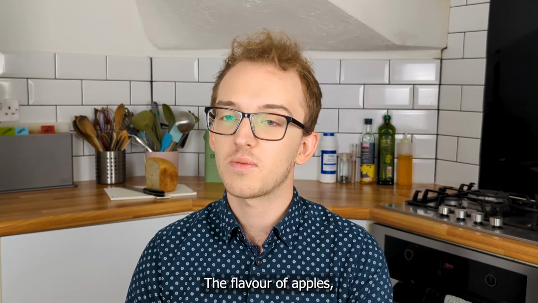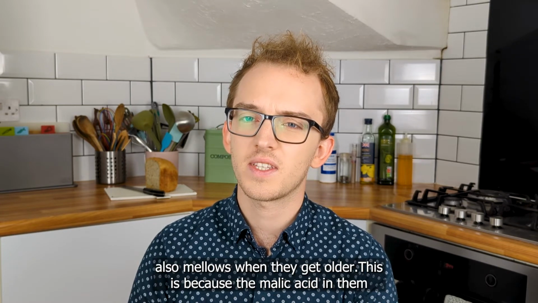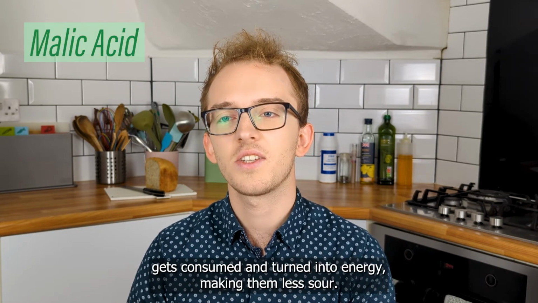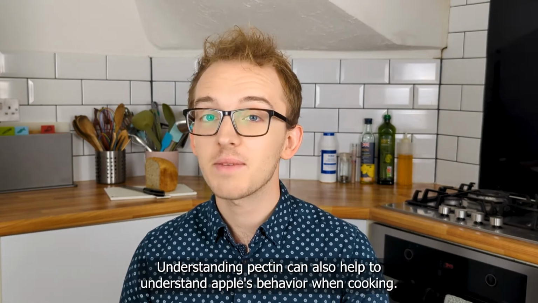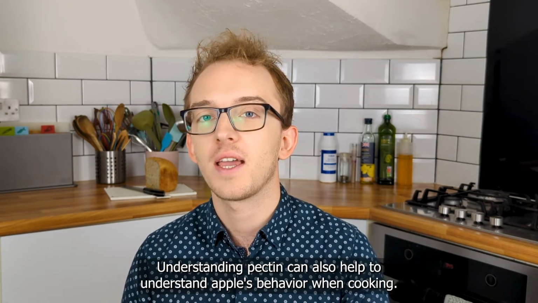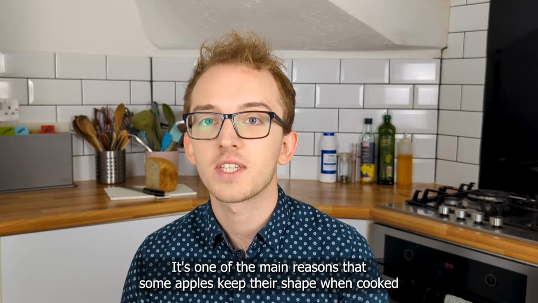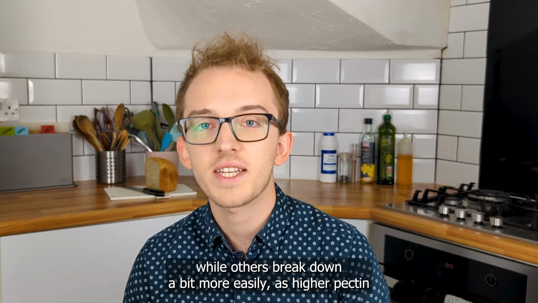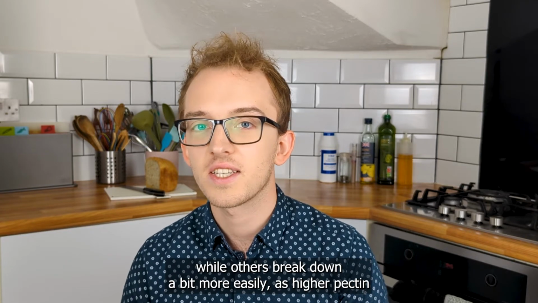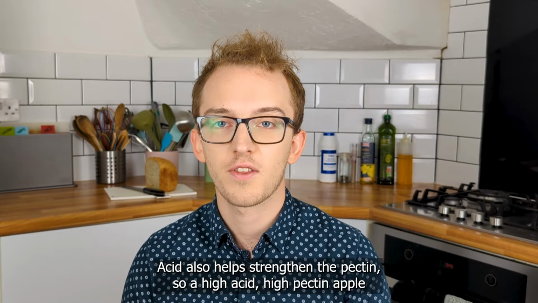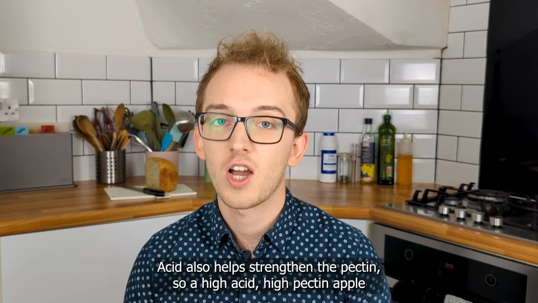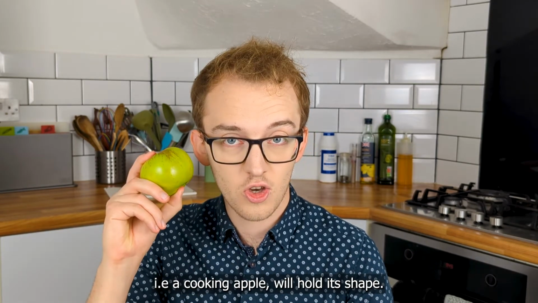The flavour of apples also mellows when they get older. This is because the malic acid in them gets consumed and turned into energy, making them less sour. Understanding pectin can also help to understand apples' behaviour when cooking. It's one of the main reasons that some apples keep their shape when cooked and others break down a bit more easily, as higher pectin helps keep the cell wall intact. Acid also helps strengthen the pectin, so a high acid, high pectin apple, i.e. a cooking apple, will hold its shape.